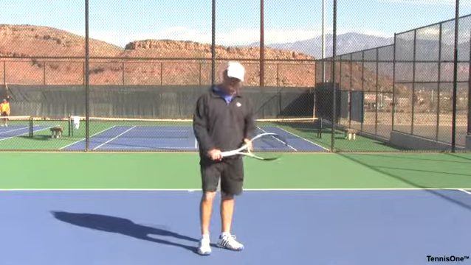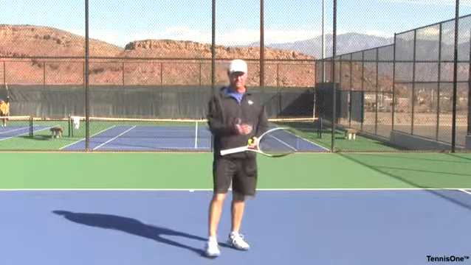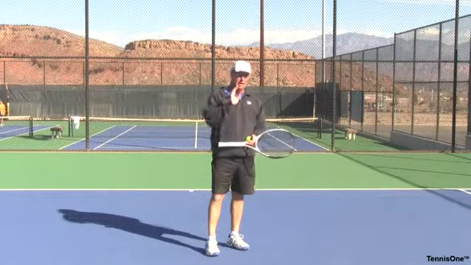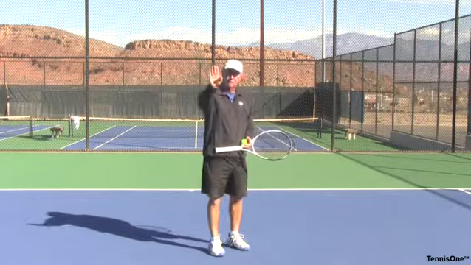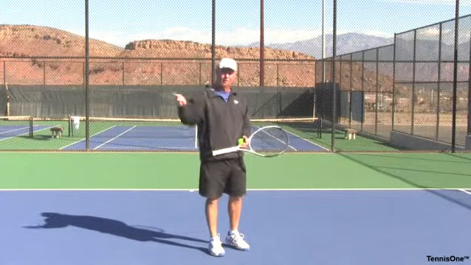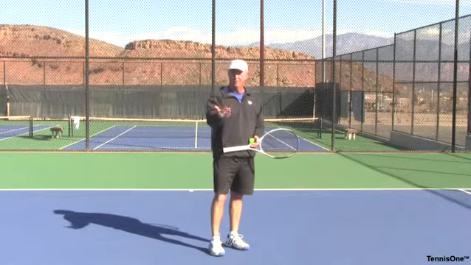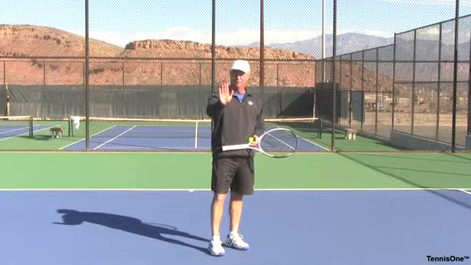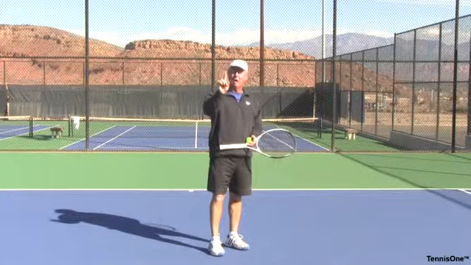And a lot of players hit that ball flat. What happens is if I hit that ball flat with any kind of force, I'm going to hit the ball long because I've got to take a trajectory at a high angle to get clear of the net tape. The closer I am to the net, the more that angle is severe. I got to hit it more up.